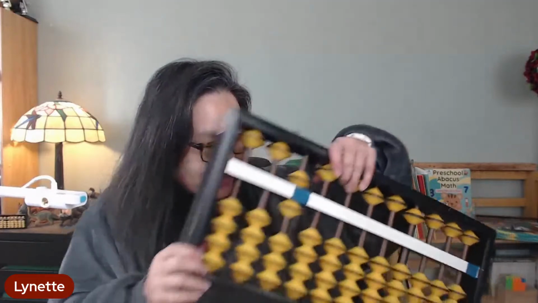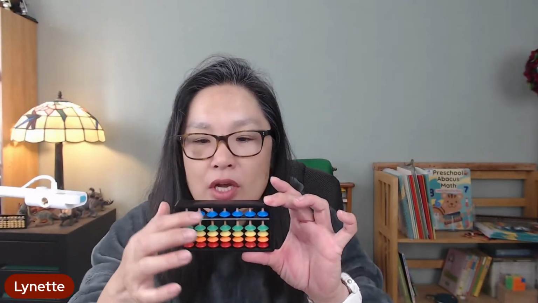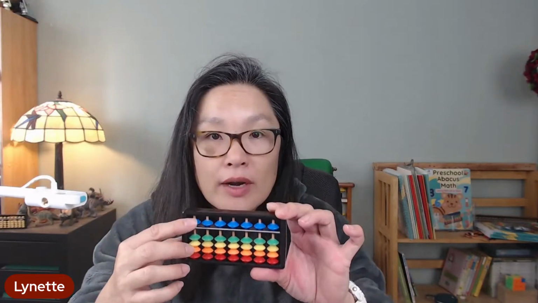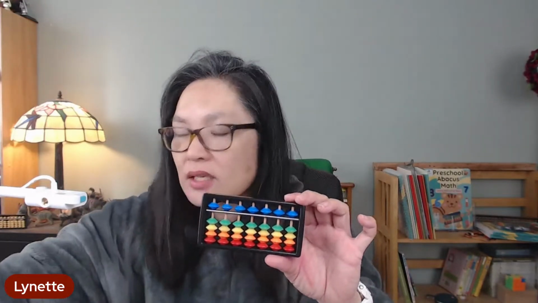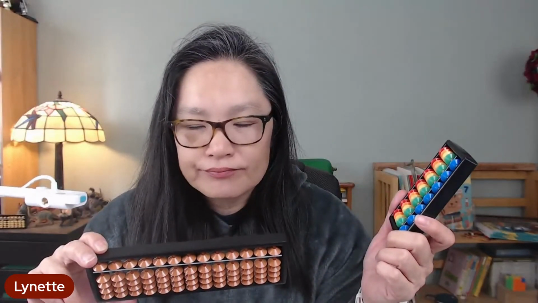Let me talk about the abacus styles. We have different abacus. That was my teacher's abacus. This is a student's abacus. I like this one because it's colorful and it differentiates between the different values. So we know that the blue bead is 5, right? It's just easier to see as opposed to being kind of dull and boring.